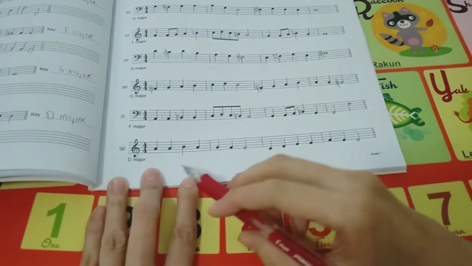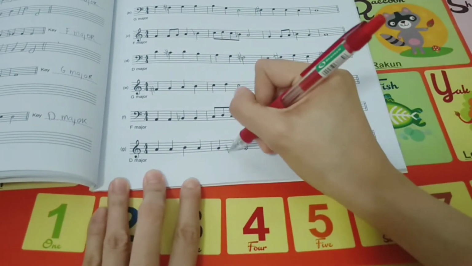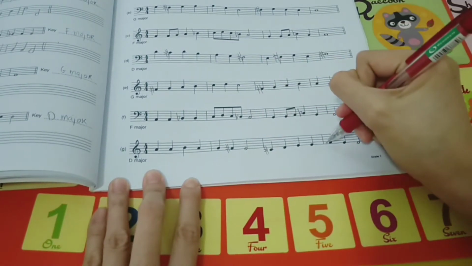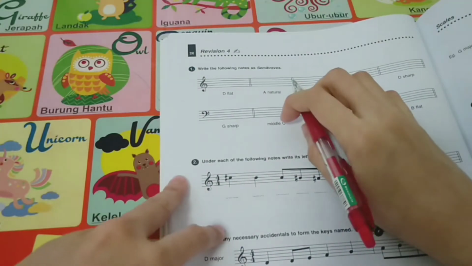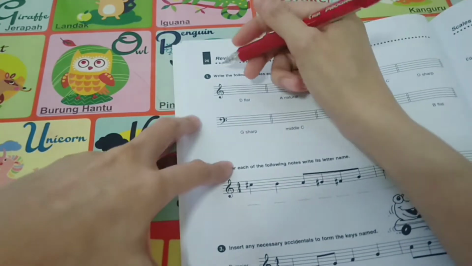And D major, we have F sharp and C sharp. So here is F, here is C, and another F. Now here's the revisions. Write the following notes as semibreves.